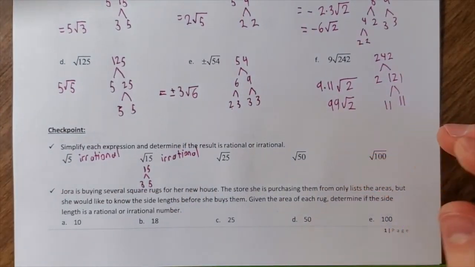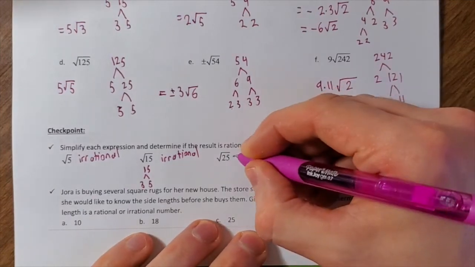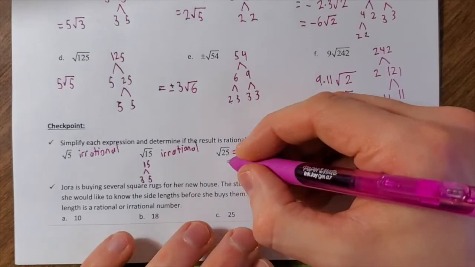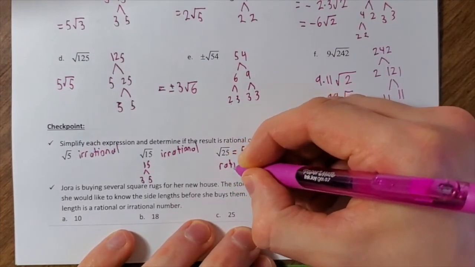Well, 25 is actually a perfect square. We've got 25 is equal to 5 times 5, which 5 is going to be a rational number here.